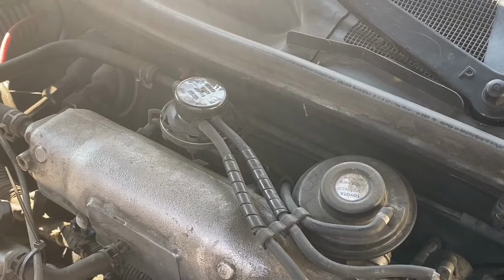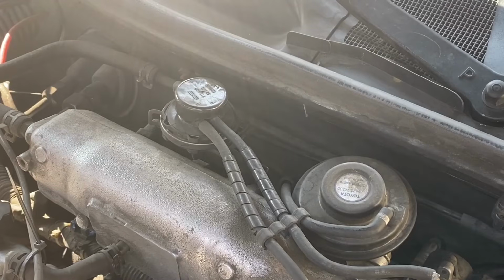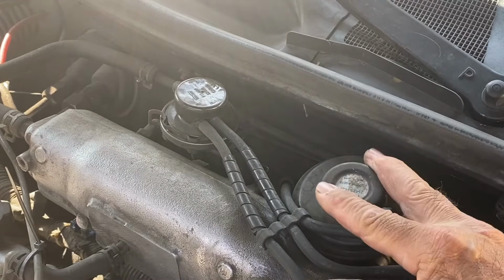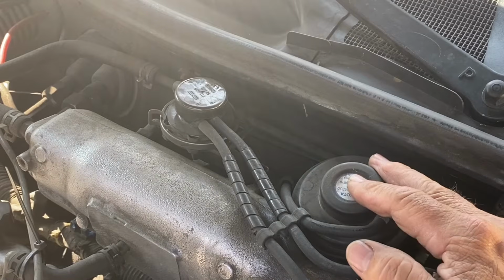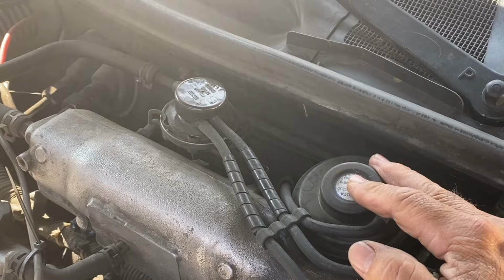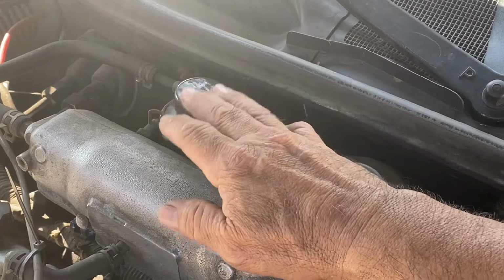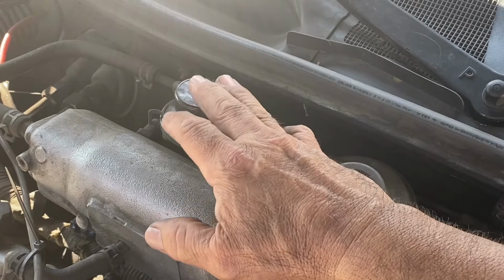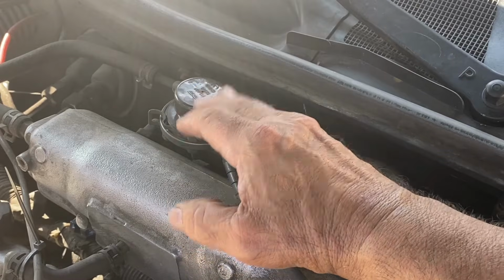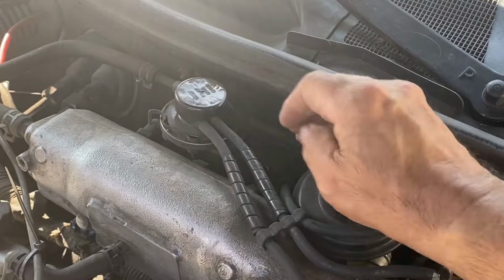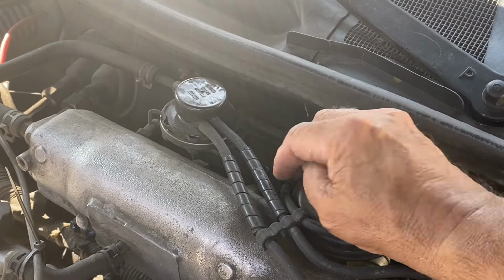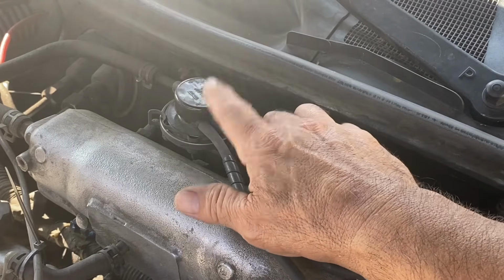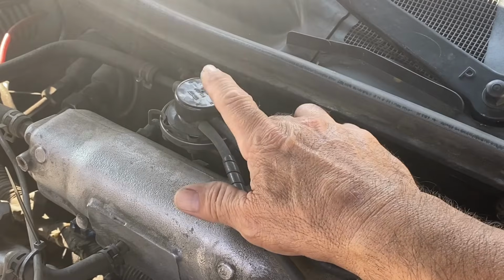Okay, so what I said that I was gonna do is change the EGR valve, but after looking and asking, I ended up buying an EGR vacuum modulator. I got it from Amazon. It was 1-day delivery. So I'm gonna go ahead and change this and see if my check engine light goes off.